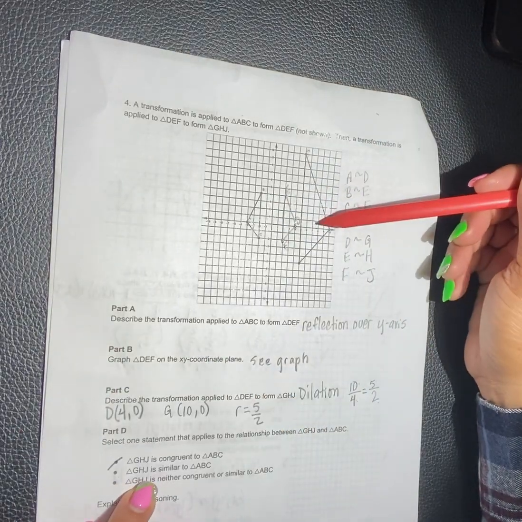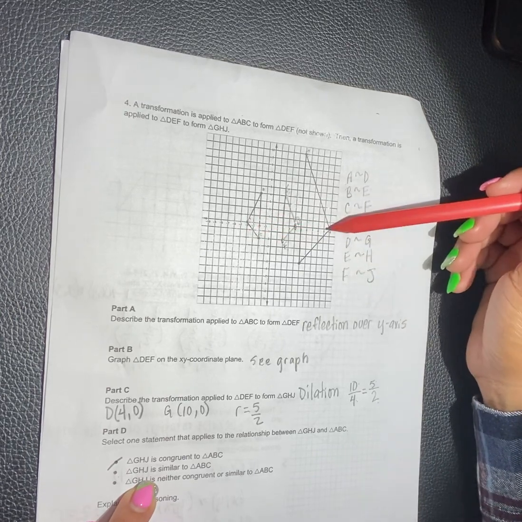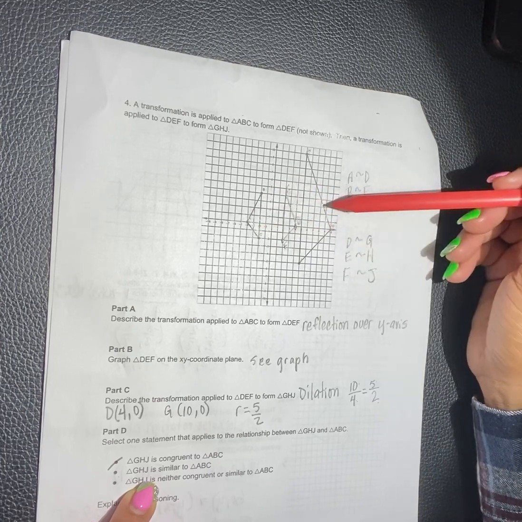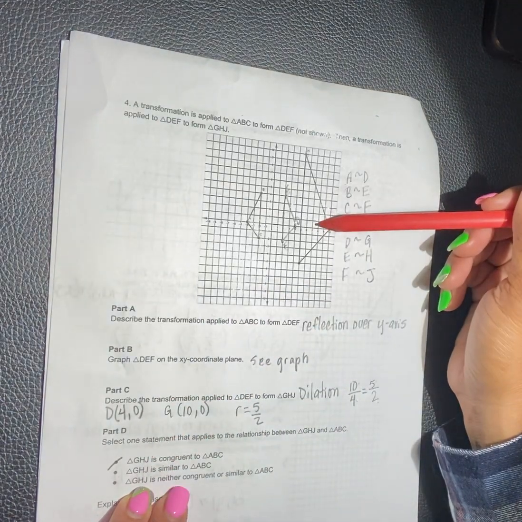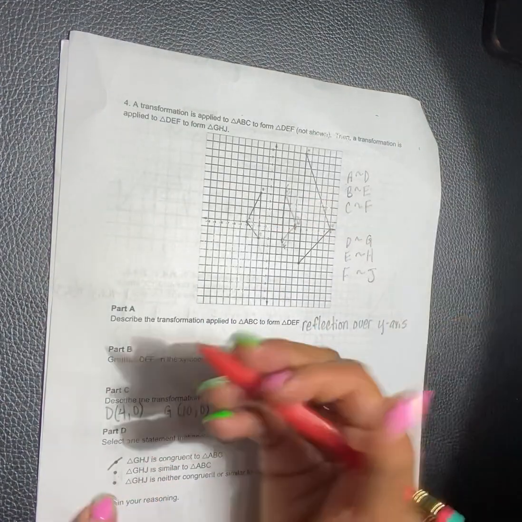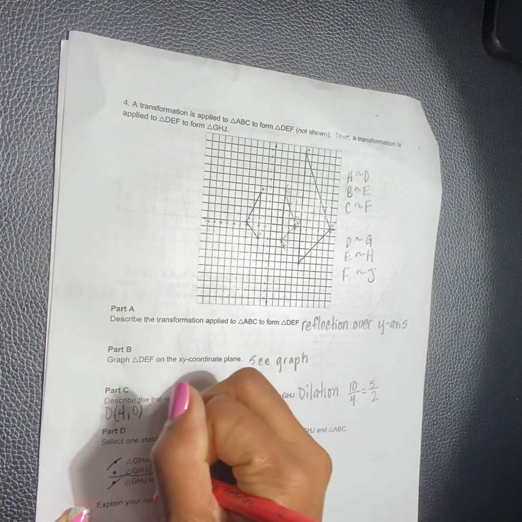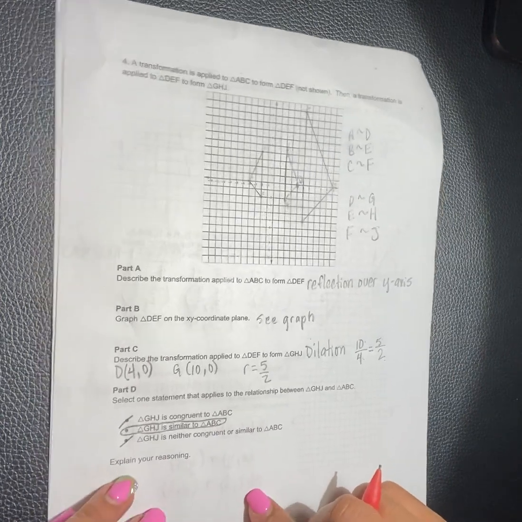It says the larger figure is similar to the smaller figure. That's true. It's similar, okay, because it has the same shape, but not the same size. Then it says the larger figure is neither congruent or similar. So we can eliminate this one, and we can circle the second one as being correct and explain the reasoning behind it.